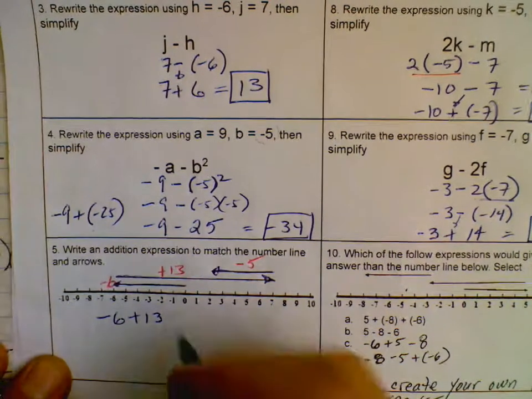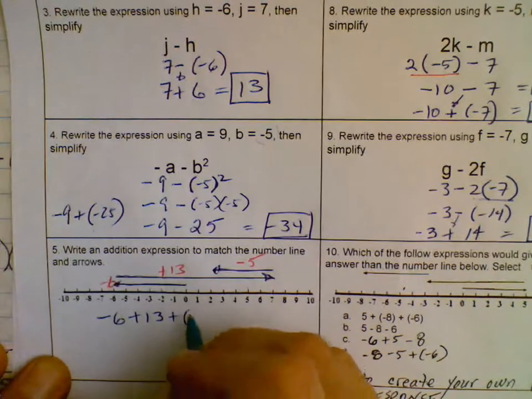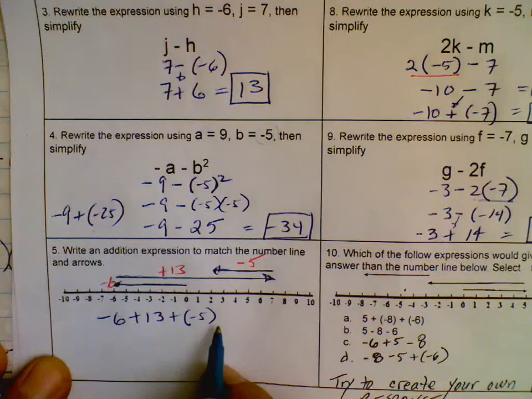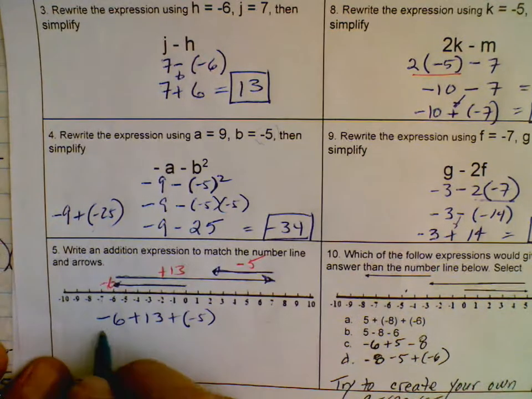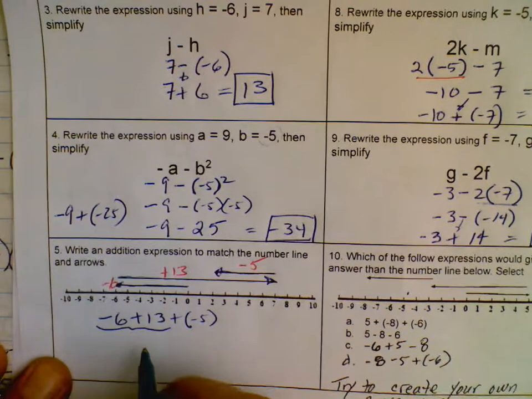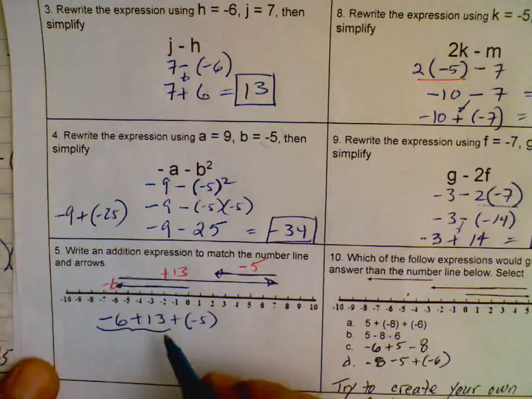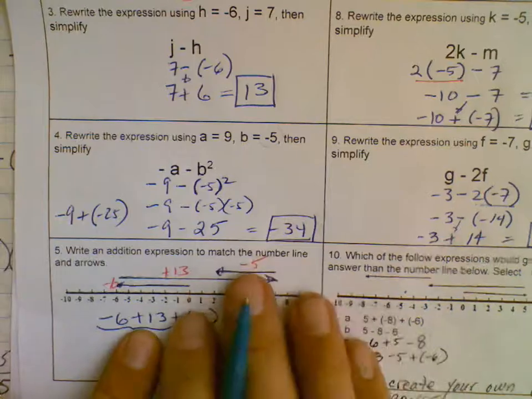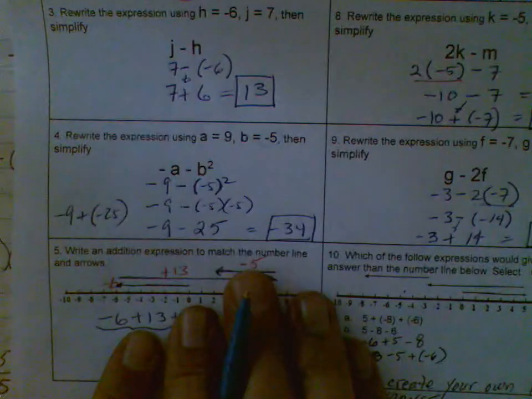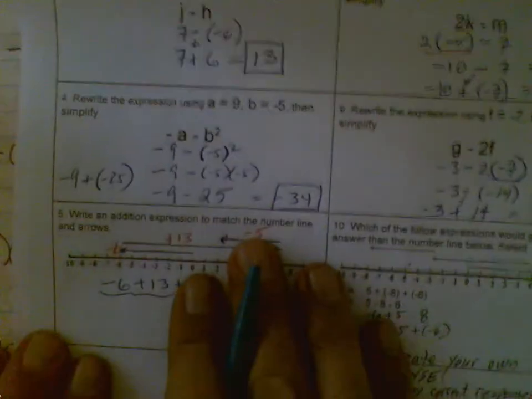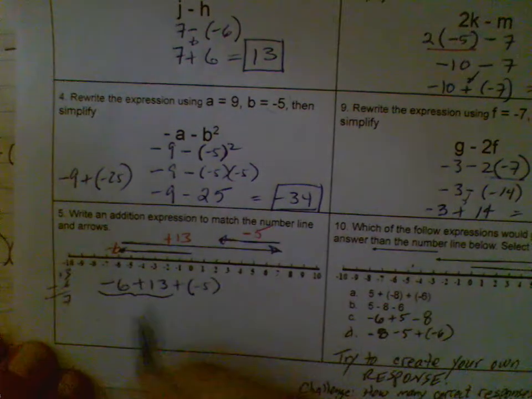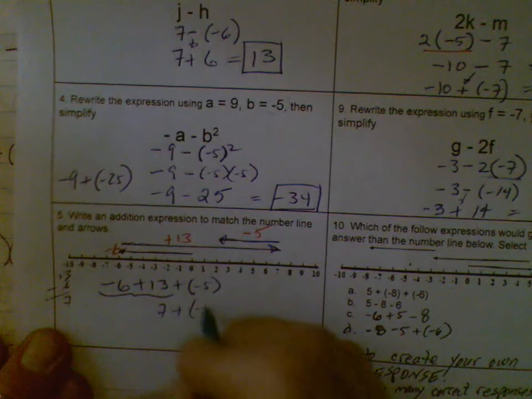So I have negative 6 plus 13 plus negative 5. So these two together, again, I can think of it as I'm just doing the first two. Same signs, add them up, different signs, subtract. So I have 13 minus 6 is 7. So this part here is 7 plus negative 5.